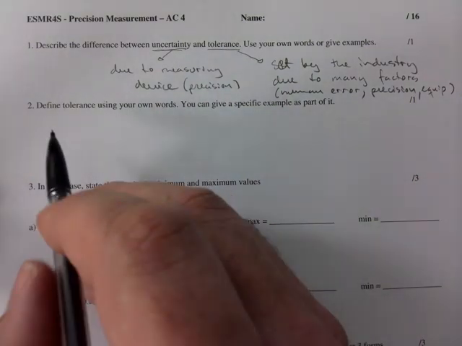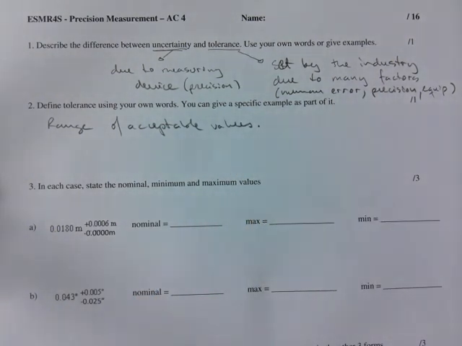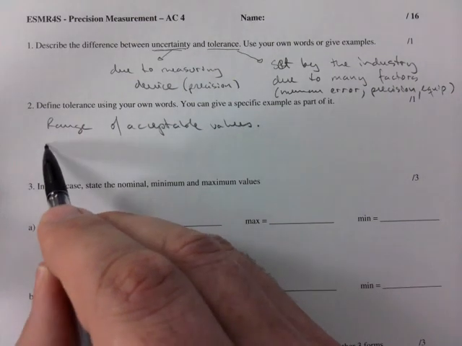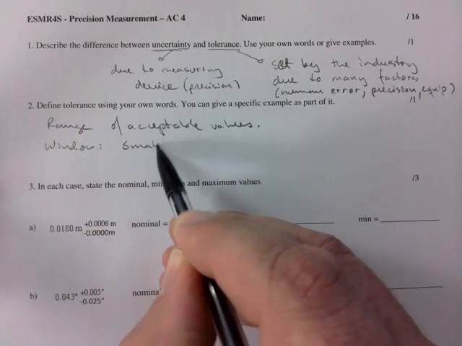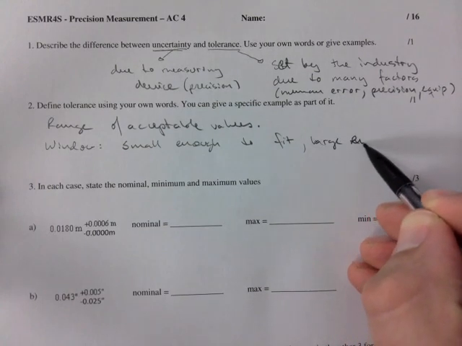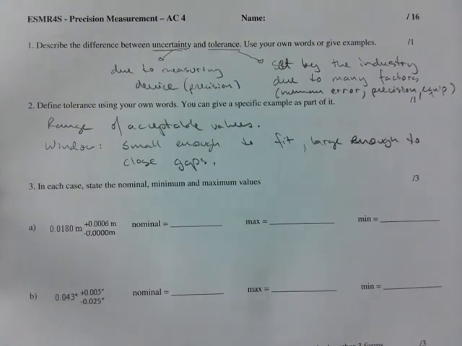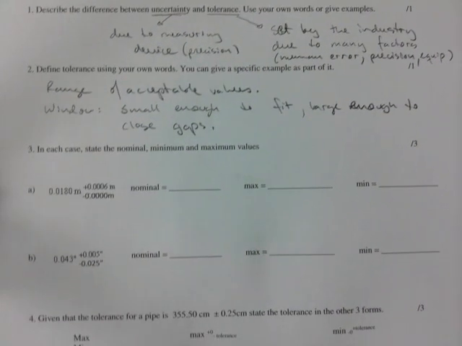Define tolerance using your own words, right? Range of acceptable values. Okay. Give an example. If I do ask you for it, right? You can use medication as probably the best, the one most of us, or electricity, or fitting a window or a door, right? For a window, small enough to fit, right? Large enough to close gap, right? You want a tight fit or something like that. Prescription drugs, right? High enough of a dose to actually have the intended effect, but not too high, right? Low enough to not have any side effects or serious side effects. In each case, I'm just going to do it.